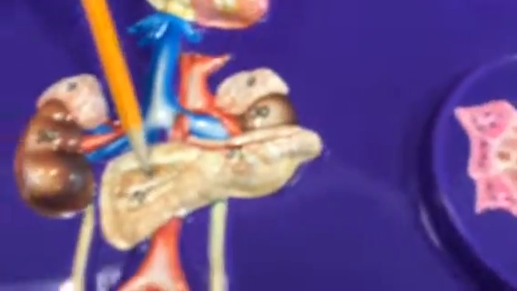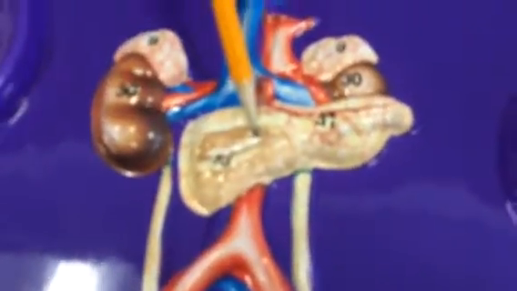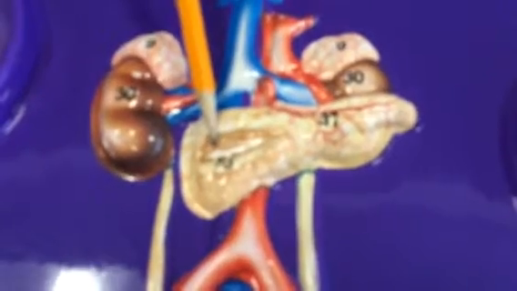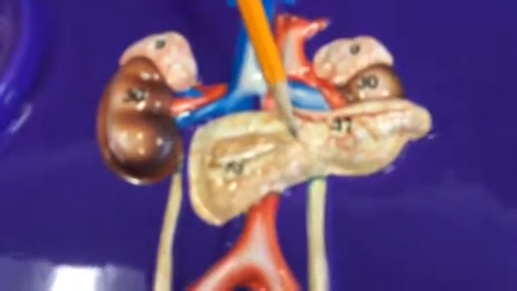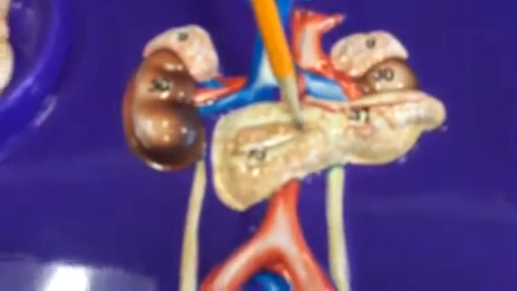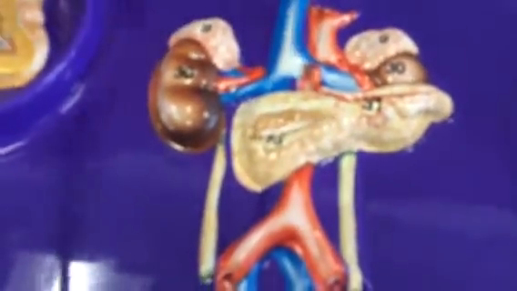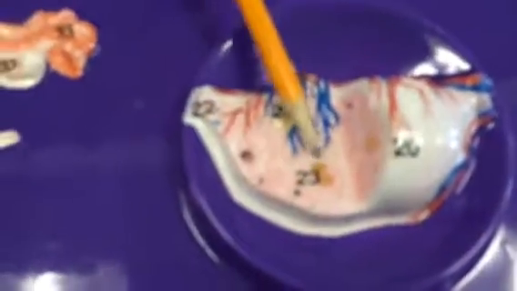Here you have the pancreas, which has alpha and beta cells. Alpha cells produce glucagon, raising your blood sugar. Beta cells produce insulin, lowering your blood sugar. And over here you have the testes producing testosterone, and the ovaries producing estrogen and progesterone.